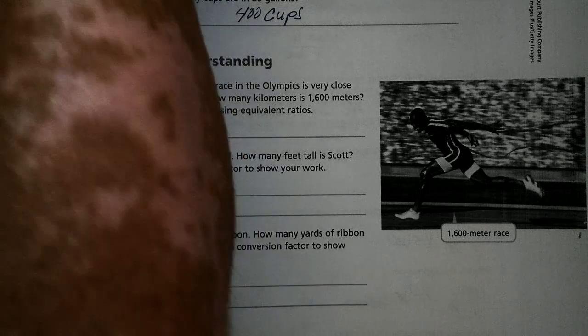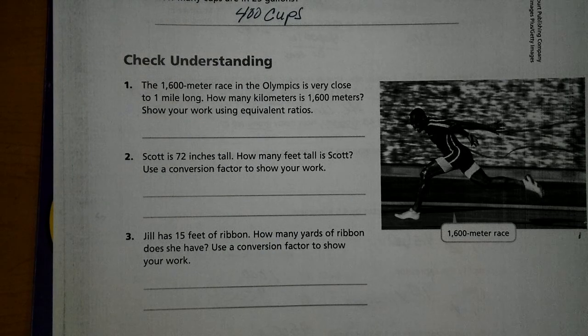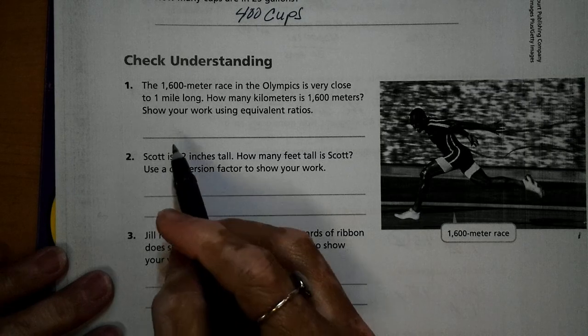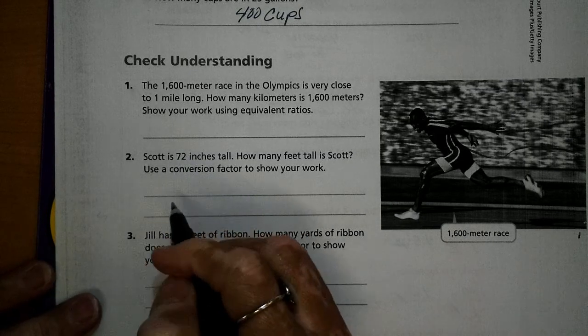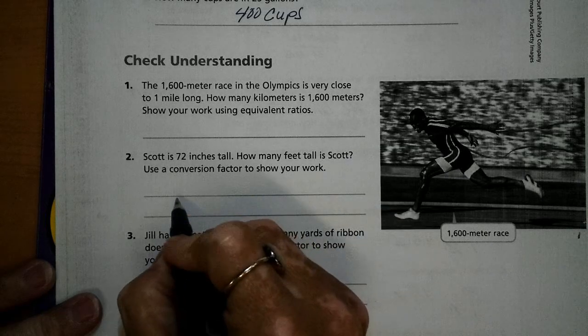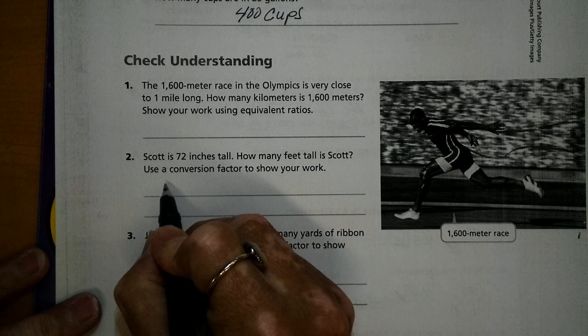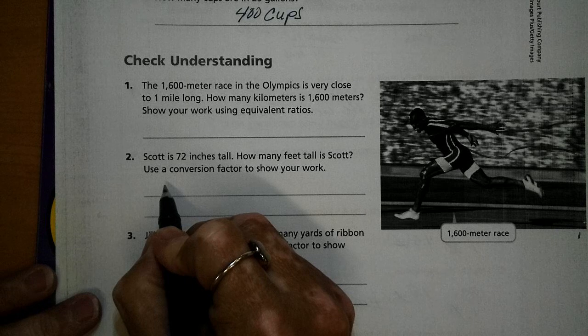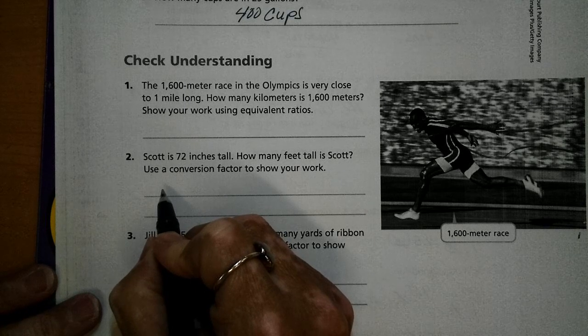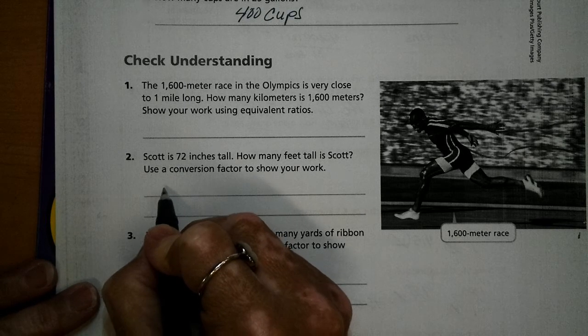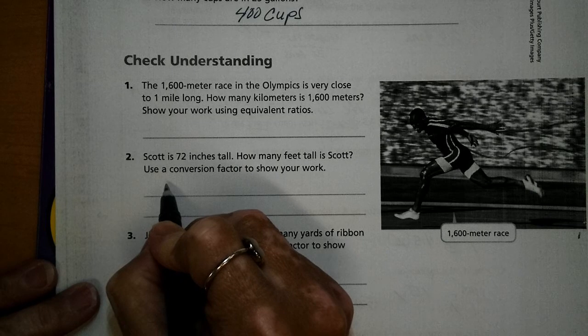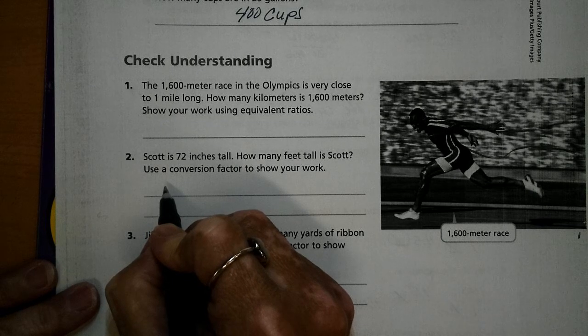All right, anybody want to share out their answers? Should I do number 2? Yeah. What'd you get? So I got 6 feet. Yeah. How'd you do it? So I looked on the conversion chart, and the conversion was 12 inches equals 1 foot.